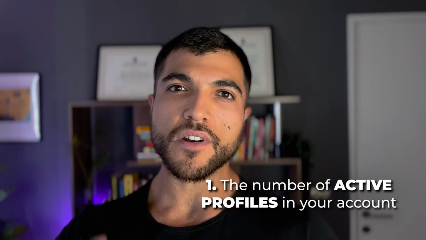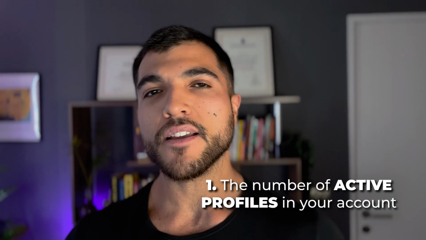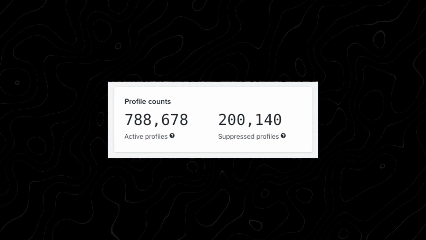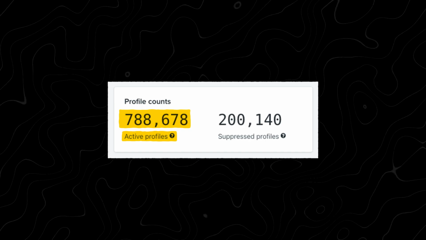But criteria number one, active profiles, needs some explanation. Klaviyo by default, and this is important, puts you into a plan that matches your active profiles. Now, what's an active profile? It's any email that you collected that is not suppressed, and stay with me here. And that is anyone who hasn't manually unsubscribed or marked any of your emails as spam.